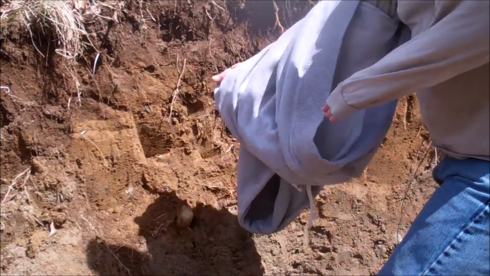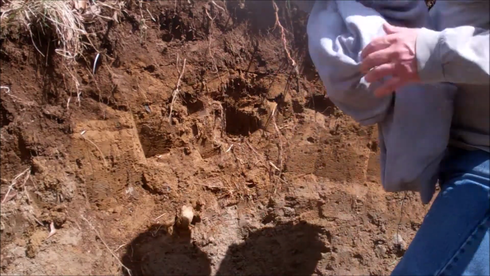A little warm. You'll hear the bees buzzing. They're drinking the water that's in the pit.